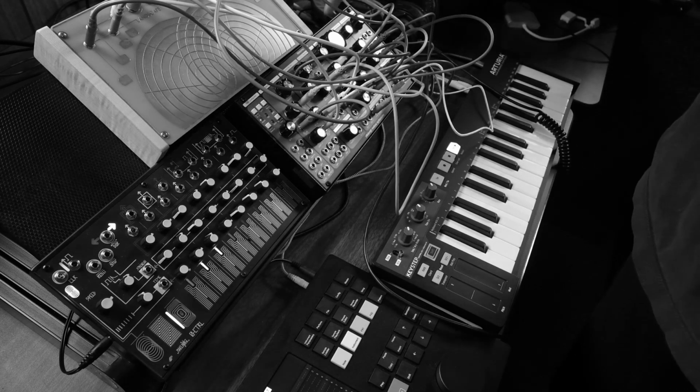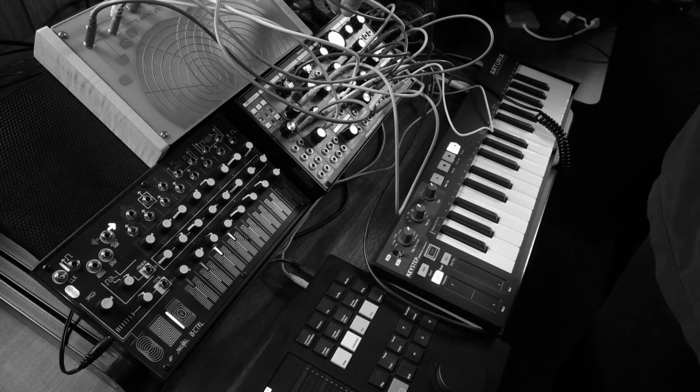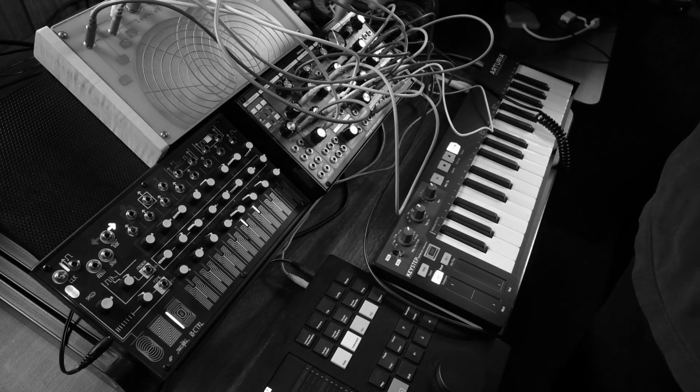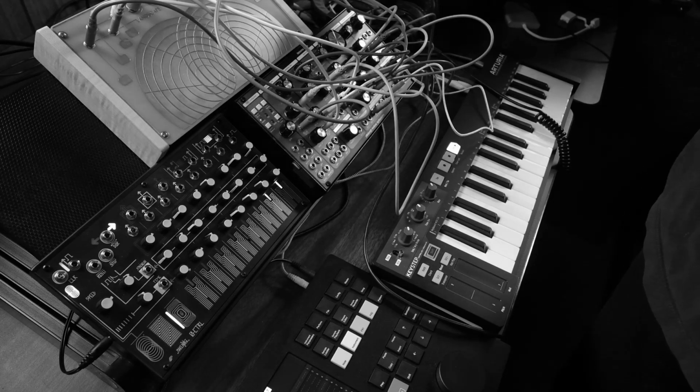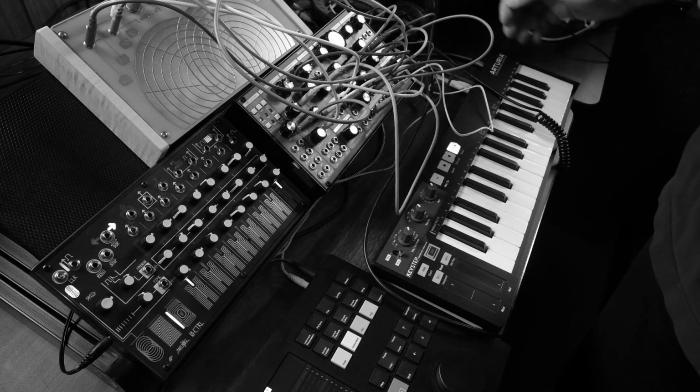Oh, no, I pointed to the wrong thing. That's the mixer. This is the ADSR. Okay, embarrassing. So you shape the shape and size of the envelope with these four knobs here.